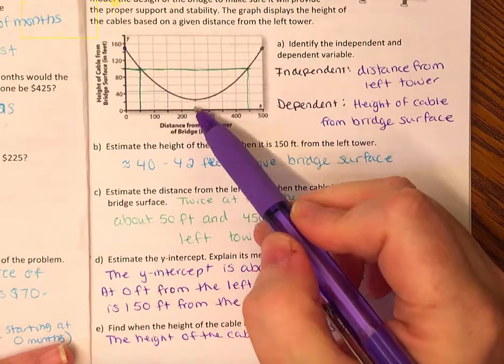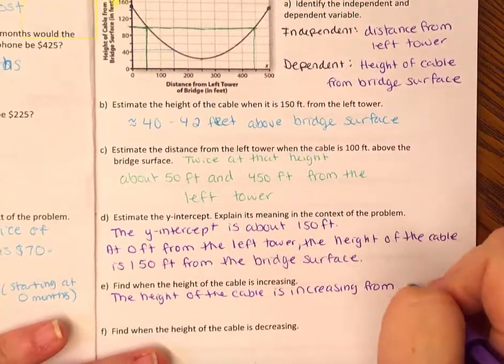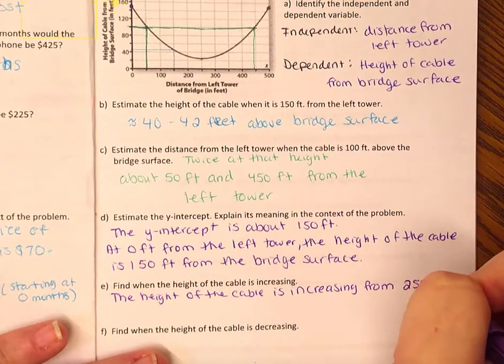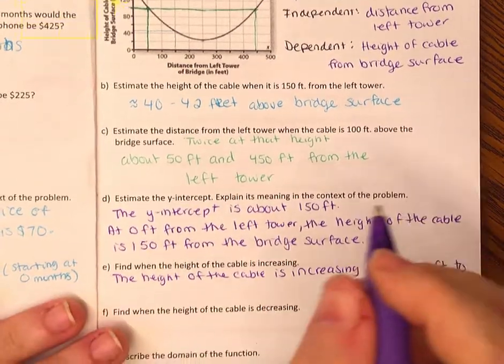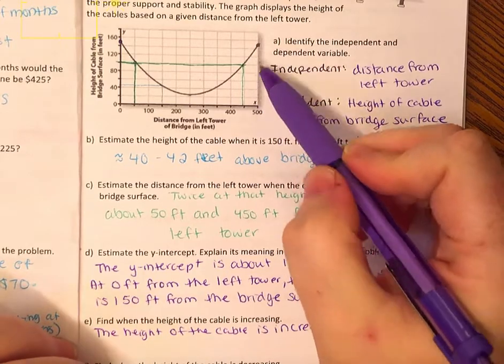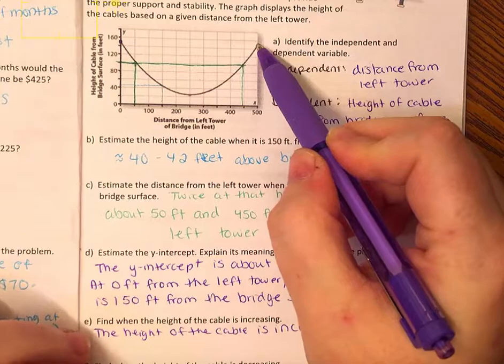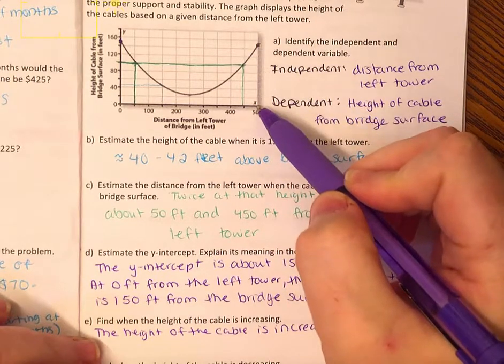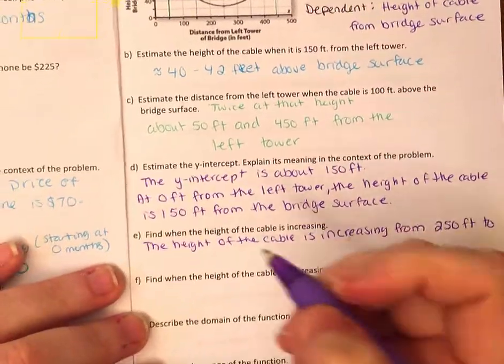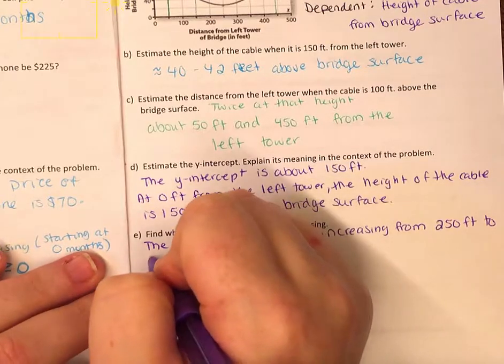That's the x value of 250. So we would say from 250 feet to when does it stop? And then it has to stop here because that's the right tower. It stops at the 500 feet. So to 500 feet from the left tower.